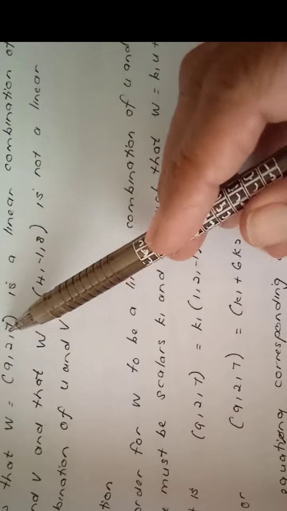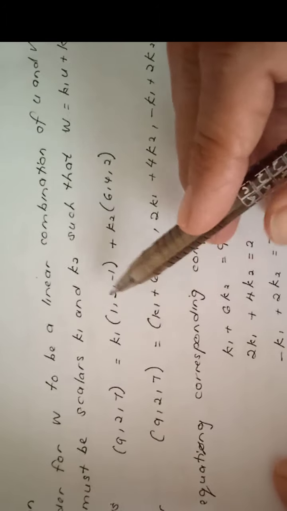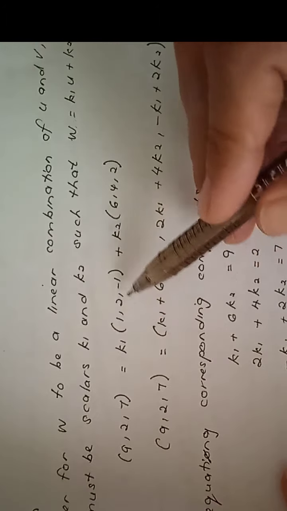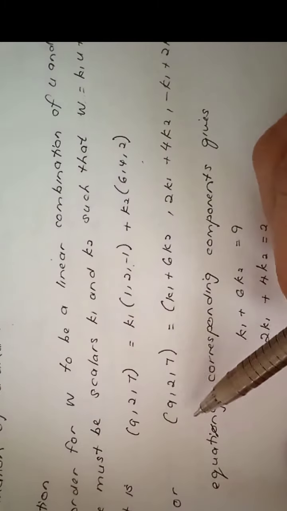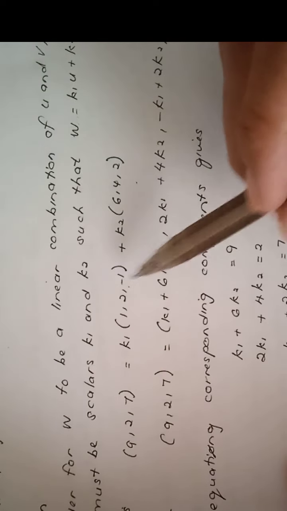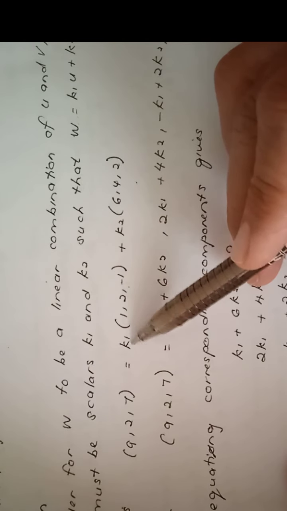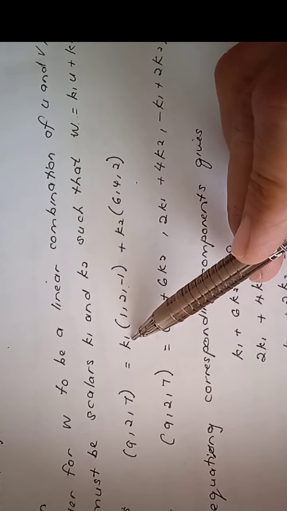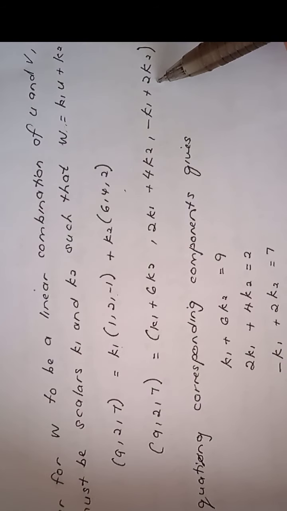So (9, 2, 7) can be written as k1u plus k2v, multiplying in the scalars k1 and k2, so we have this one.